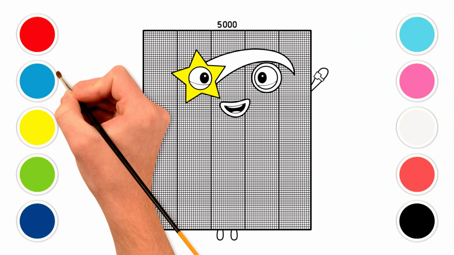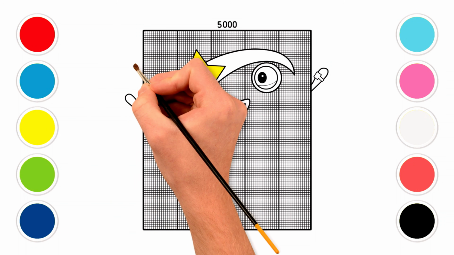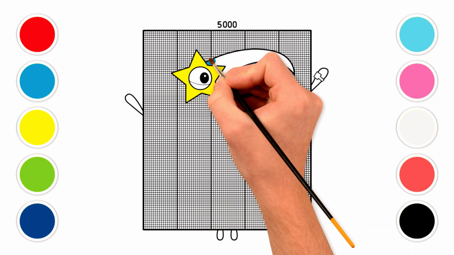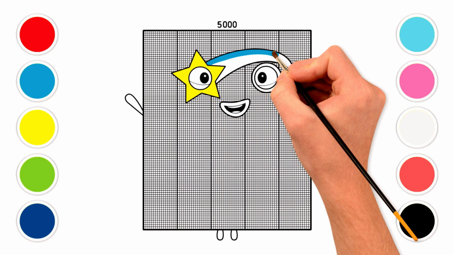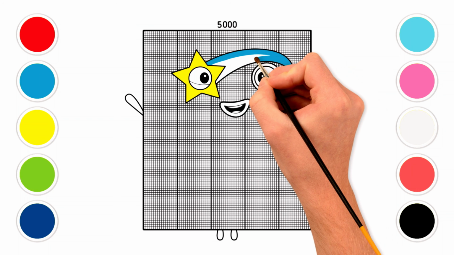Now pick up blue. Spell blue. B-L-U-E. Blue. Color the star shine trail blue. And both eye outlines blue too.